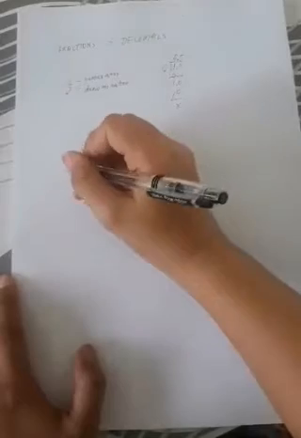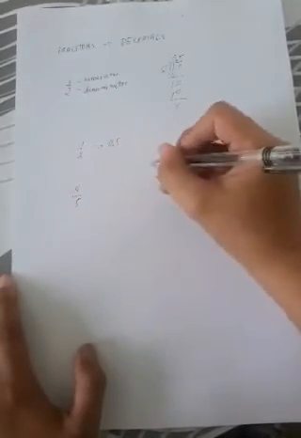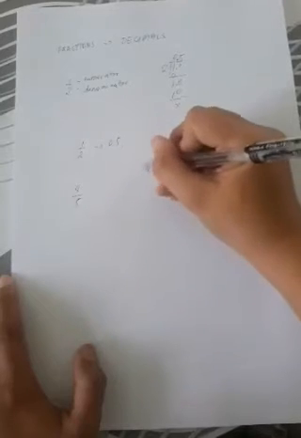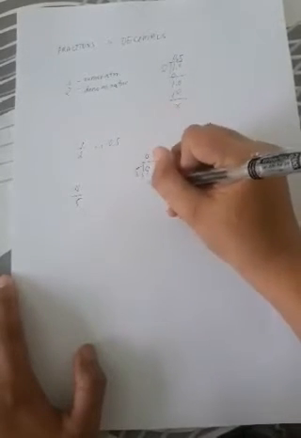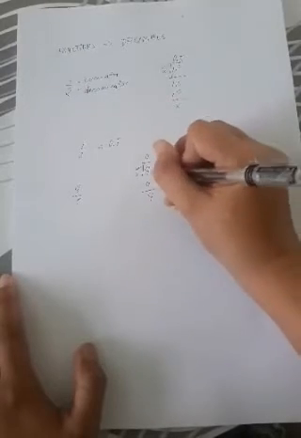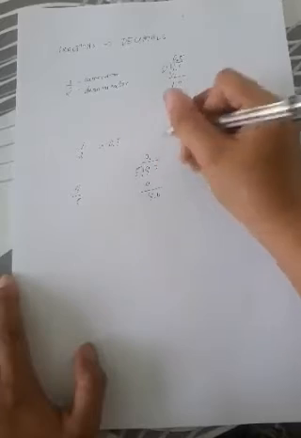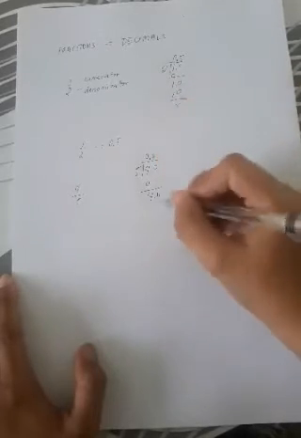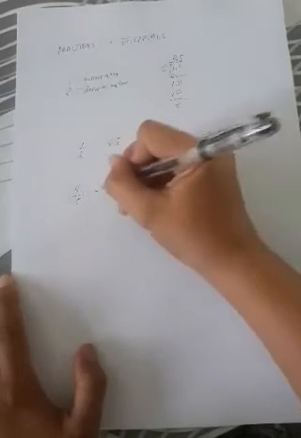Okay, let's have another example. So let's say we have 4/5. So 4 divided by 5. So 0, 0. Then bring down 4. Add 0. 40 divided by 5 is 8. So 8 times 5 is 40. So we arrive at the answer 0.8.